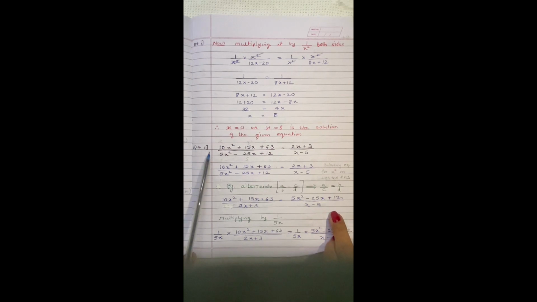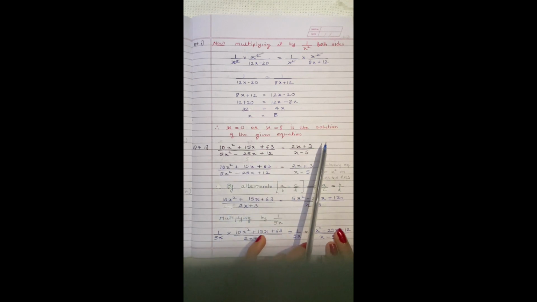Let's come to question number 4, that is 10x square plus 15x plus 63 upon 5x square minus 25x plus 12 is equal to 2x plus 3 upon x minus 5. Now here the left hand side and right hand side are not balanced. So what we need to do is take this denominator to the numerator and this numerator to the denominator of the first fraction. So we have to balance x square on both the sides to solve the equation.